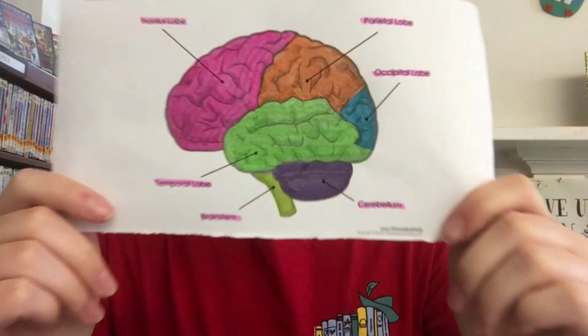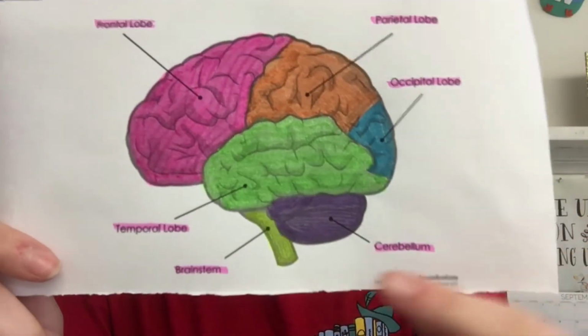So now we will discuss 2 more parts of the brain besides the lobes and the hemispheres. In this picture, in purple, is the cerebellum. The cerebellum is going to help us maintain our posture, so we stand up and sit up nice and straight, and it helps us maintain our balance so we don't wobble all over the place. Our cerebellum helps us stay balanced.